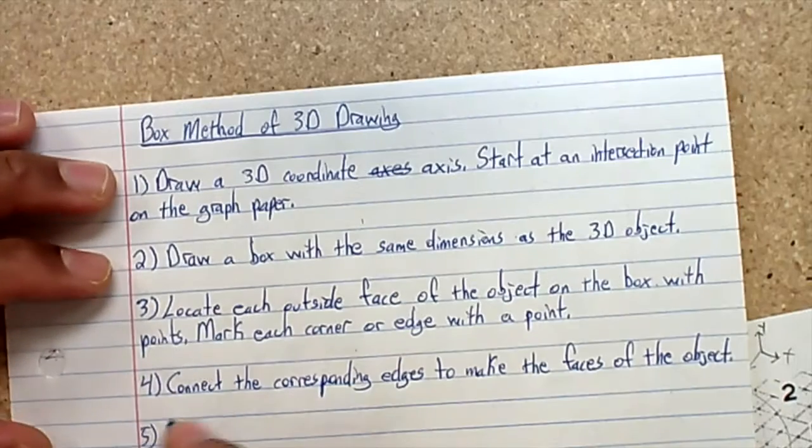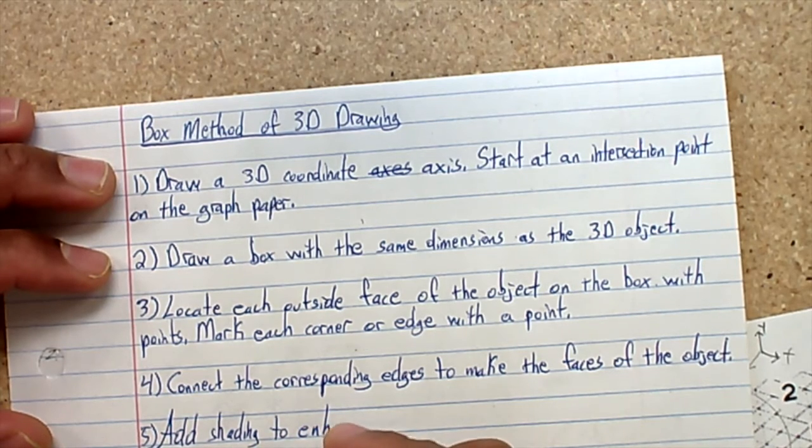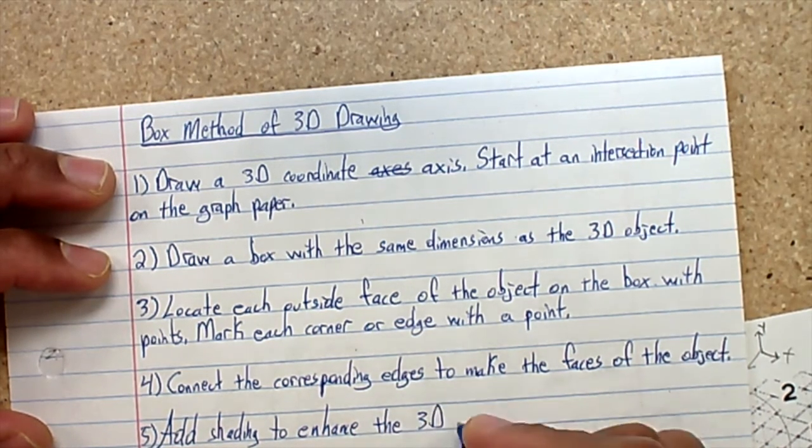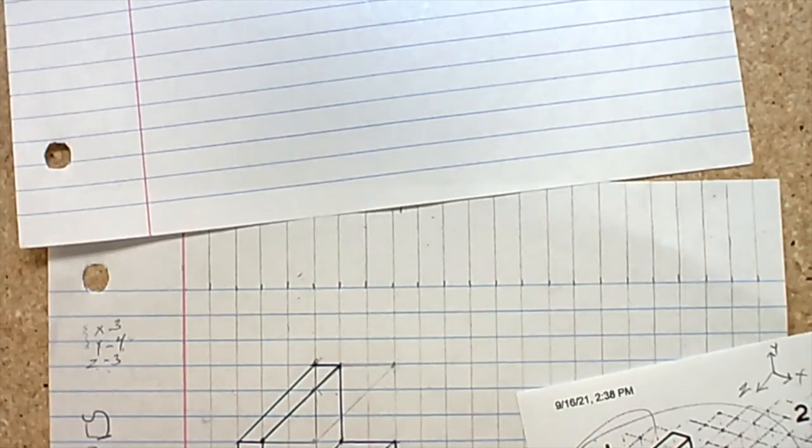shade. So add shading to enhance the 3D view. Again, you have to think about the light coming.